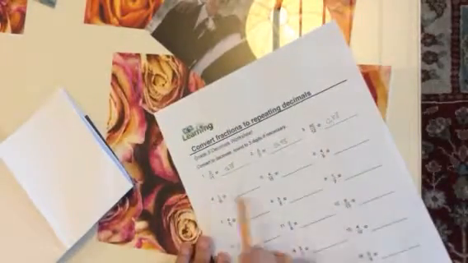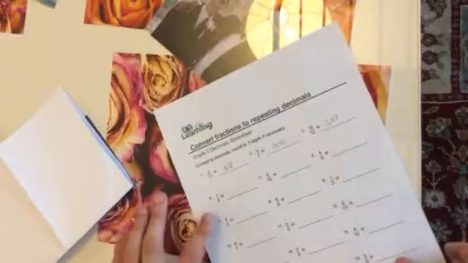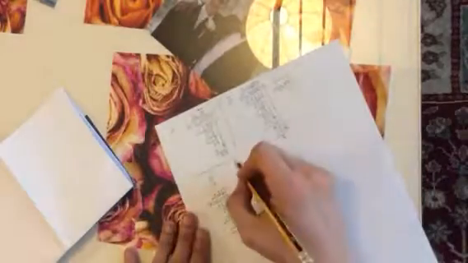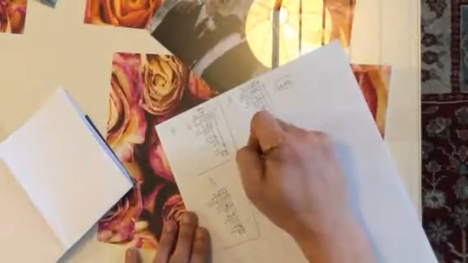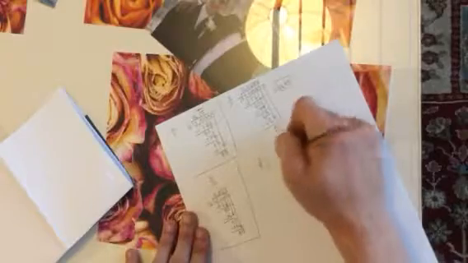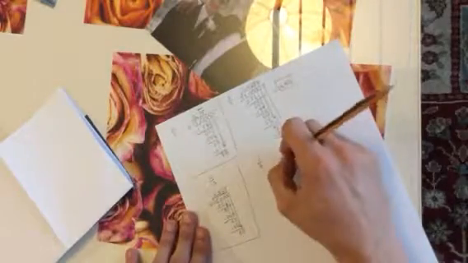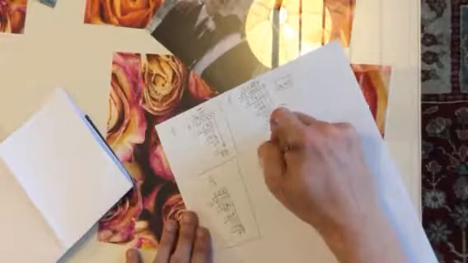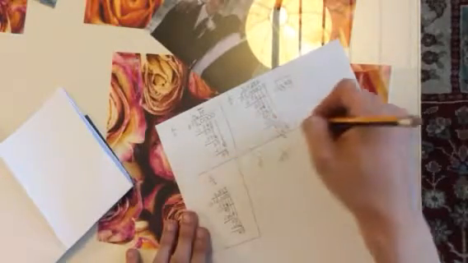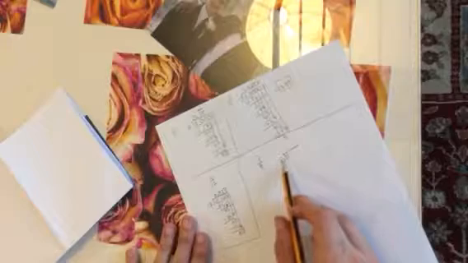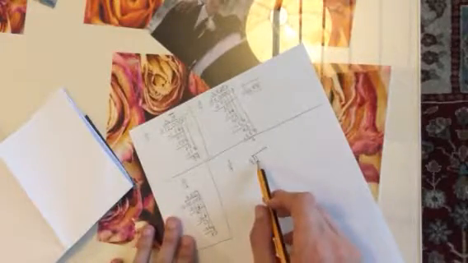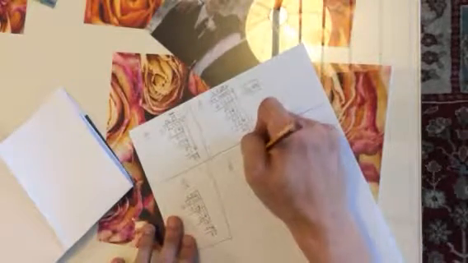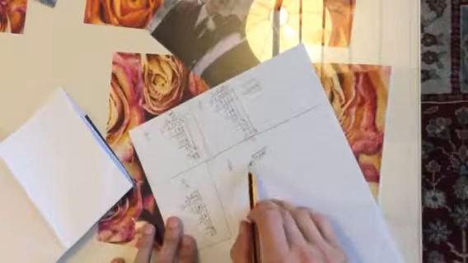All right, next one, 1/9. 1 on top, 9. So the 1 goes inside the house. 9 goes on the outside. 9 does not divide into 1, so I'm going to put a few zeros on there.